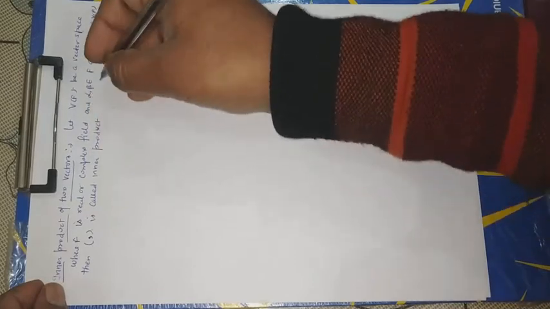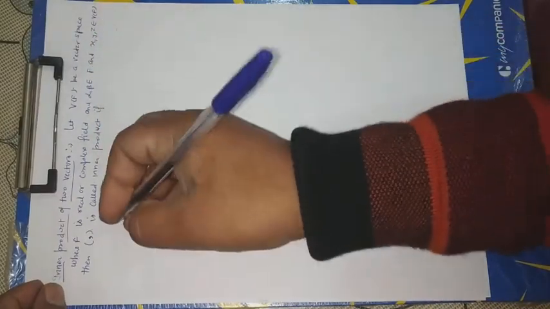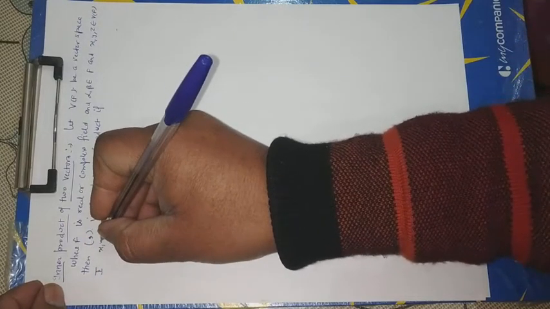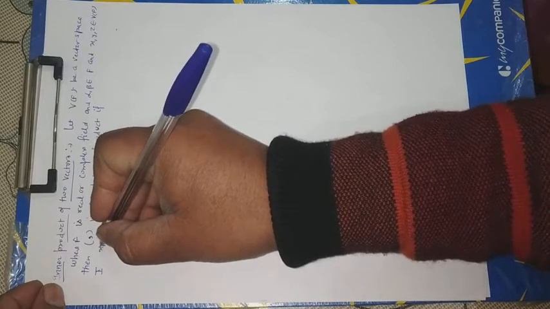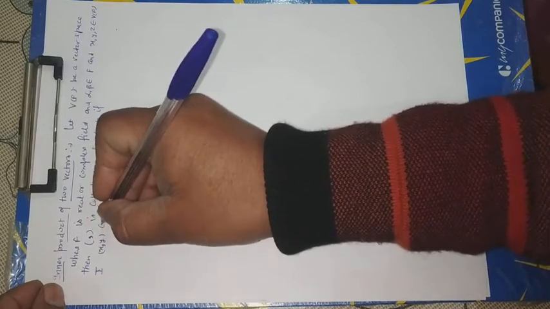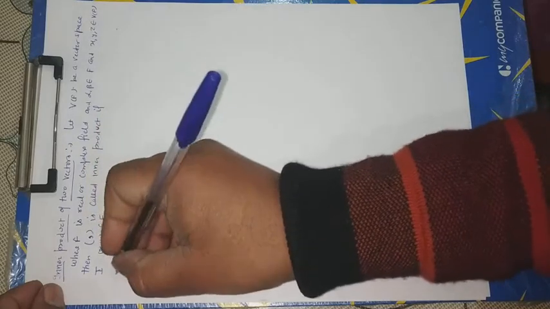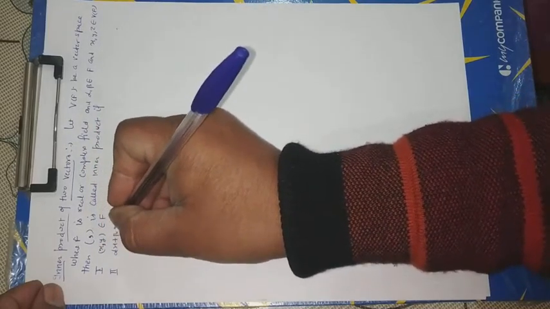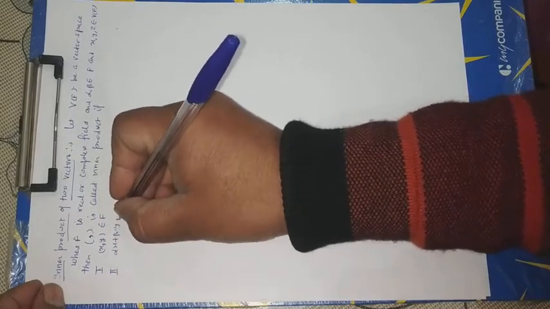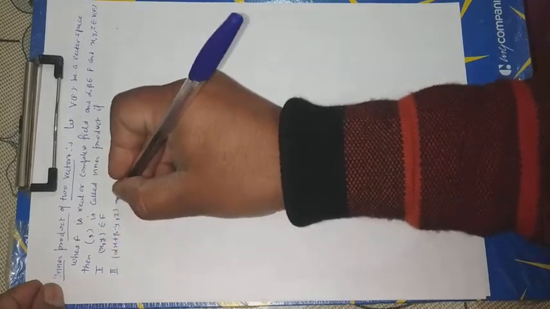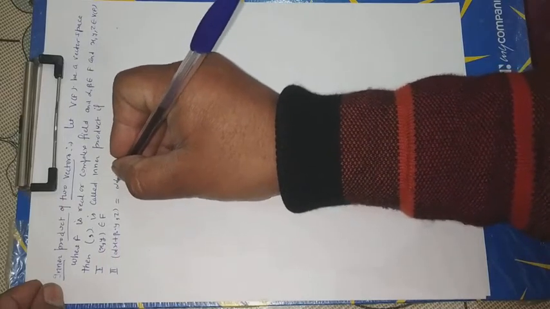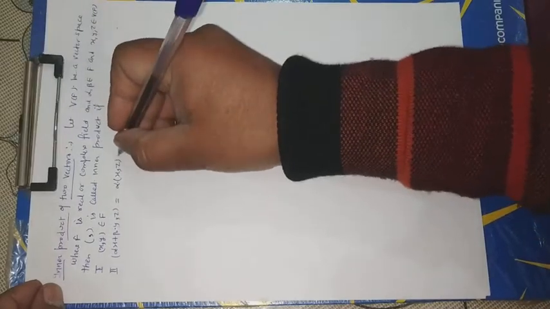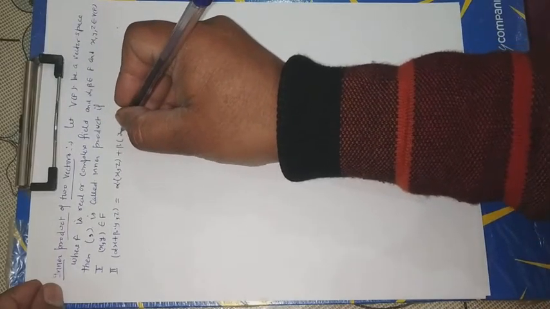If, number first, the inner product of x, y always belongs to F. Number second, the inner product of alpha x plus beta y with z equals alpha times the inner product of x with z plus beta times the inner product of y with z.